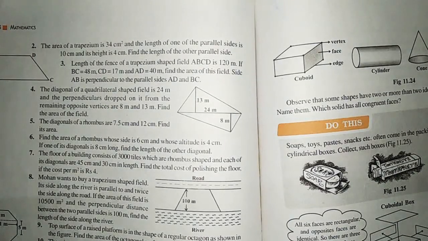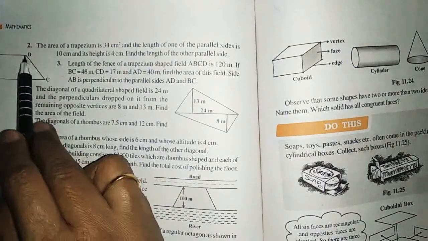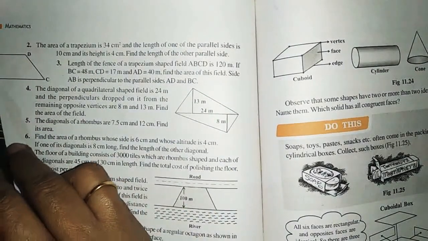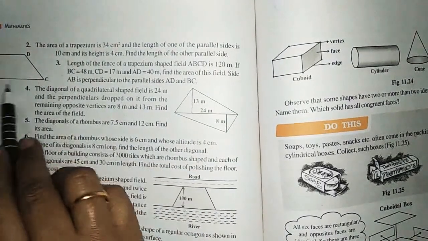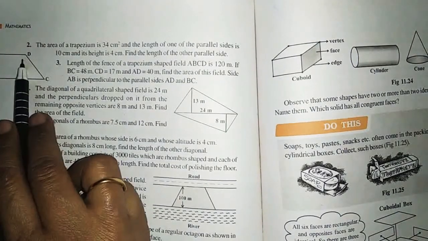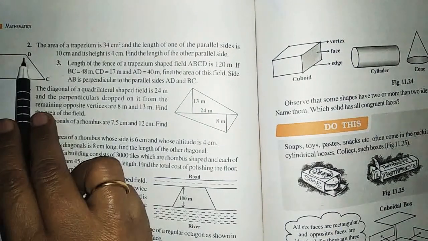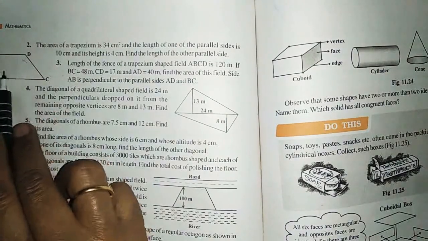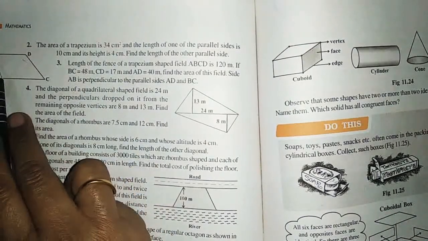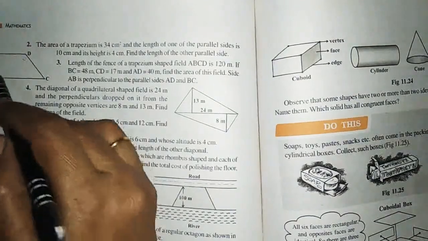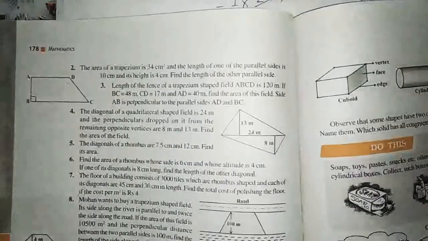Now students, see the question number 3. Length of the fence of a trapezium shaped field ABCD is 120 meter. Okay. If BC is equal to 48 meter, CD 17 meter, AD 40 meter. Okay. BC 48, CD 17 and AD 40 meter. Find the area of this field. Side AB is perpendicular to the parallel side AD and BC. This side is perpendicular to the parallel sides AD and BC. Okay.